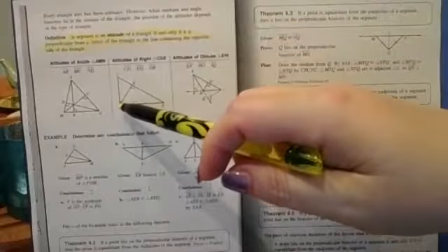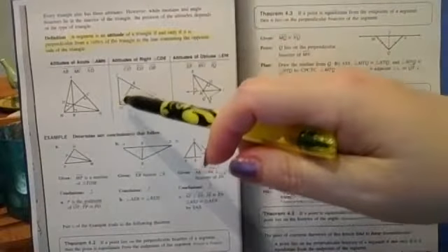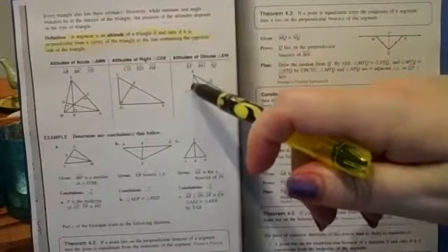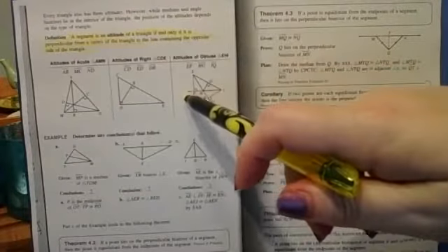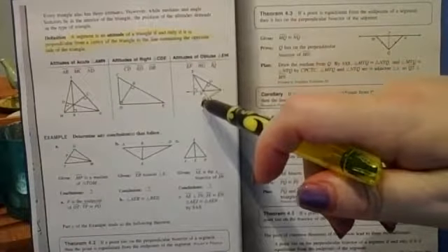These definitely intersect at the same point because they all intersect at D. These might intersect at the same point, but you would have to extend those on out. So this one goes out that way, this one comes down this way, and that one goes that way.